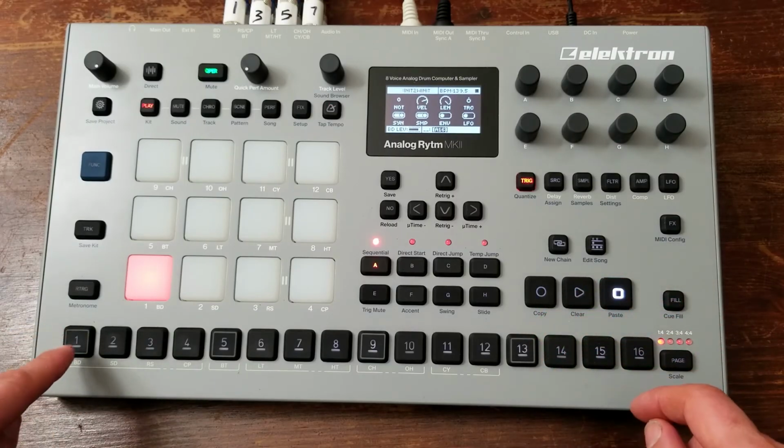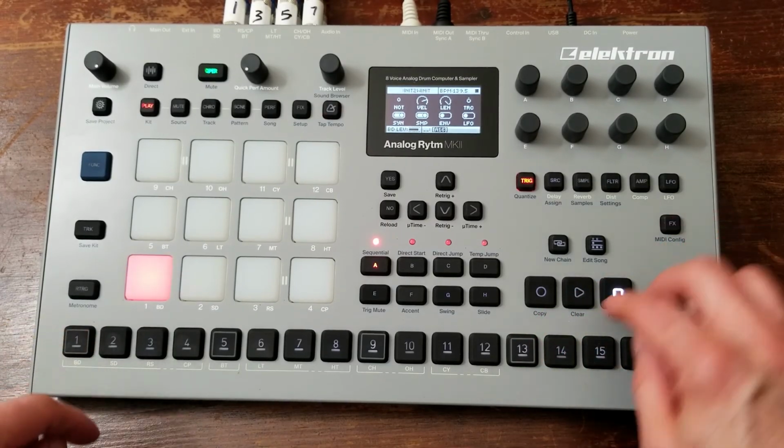Today, we are going to talk about conditional locks, or conditional trigs, on the Analog Rhythm. We went over fill last week. We're going to go over a few more today, and let's get started on that right now. So we're going to start with some probability.